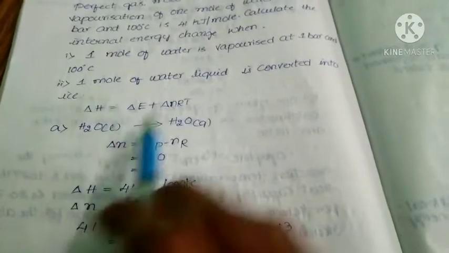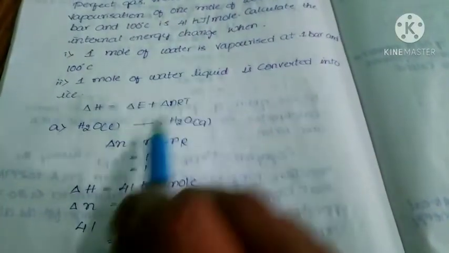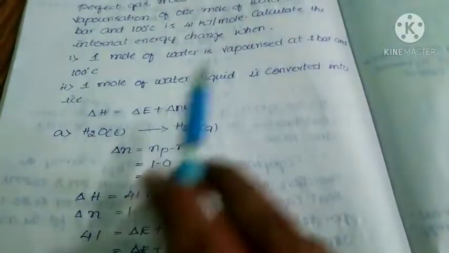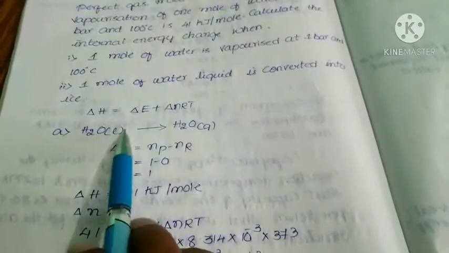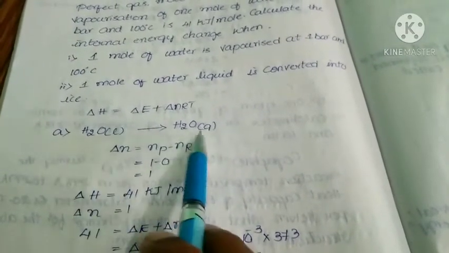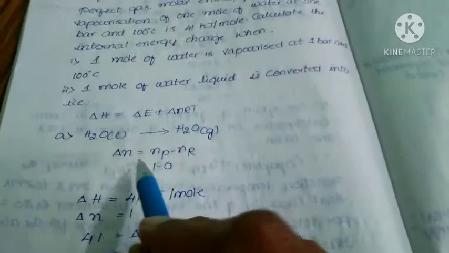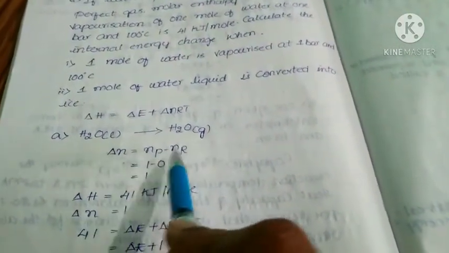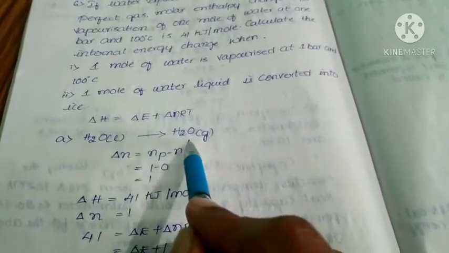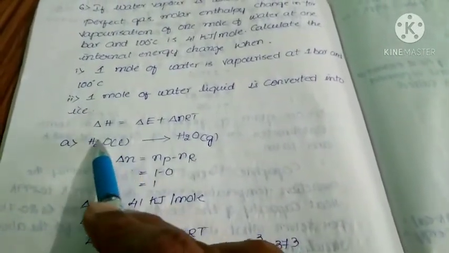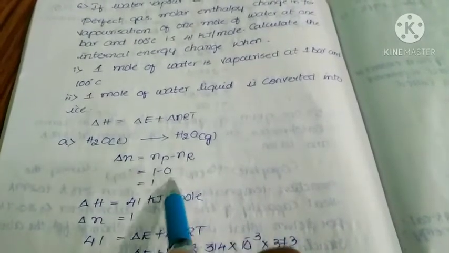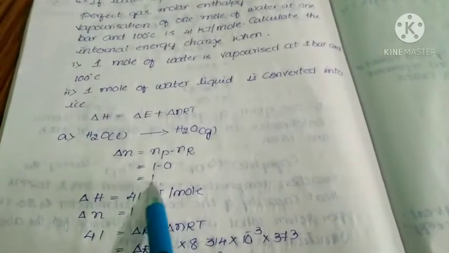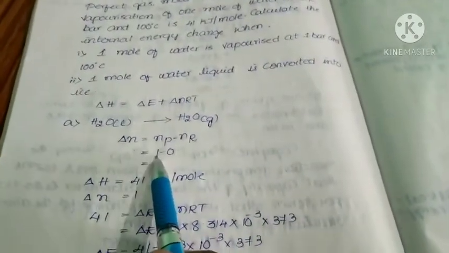For the first condition, this is the suitable equation. 1 mole of water is vaporized, means evaporation, that means liquid is converted into vapor. In this case water is present in liquid state, and here water is present in gaseous state. In this case delta n is what? Delta n is Np minus Nr every time. Np means number of gaseous products. This is gaseous product 1. But here no gaseous reactant, so it will be 0. 1 minus 0, 1. Then delta n is positive. We found delta n already.